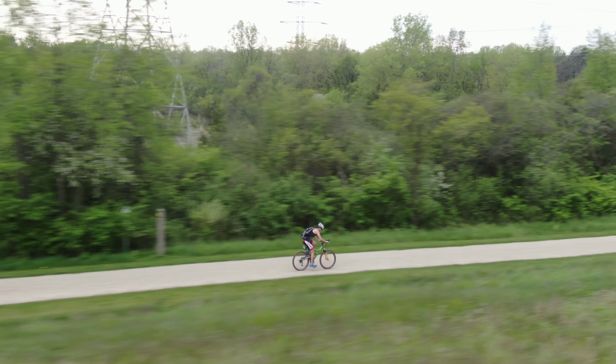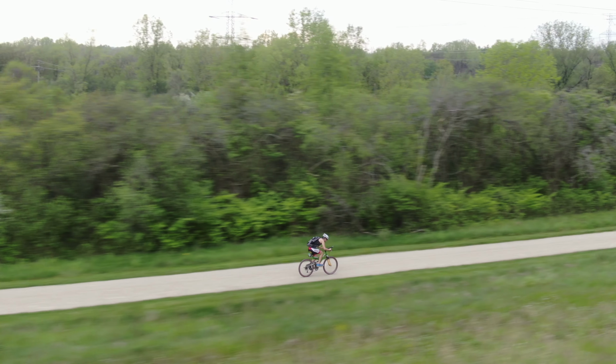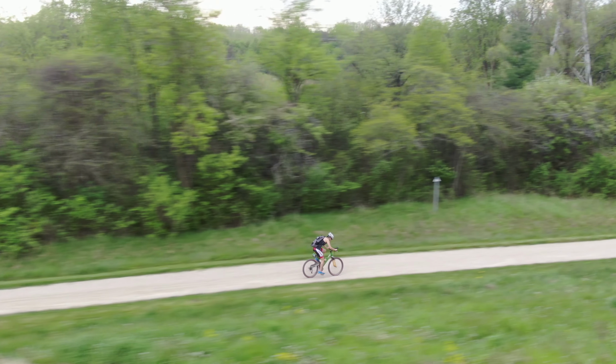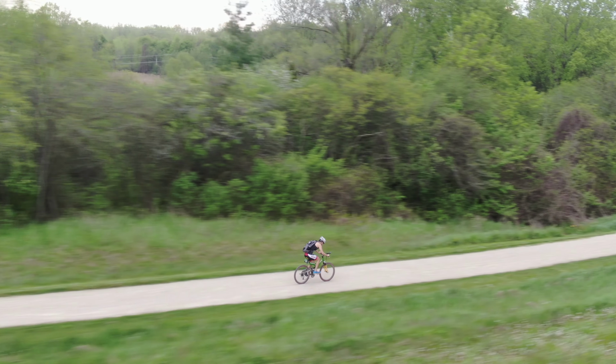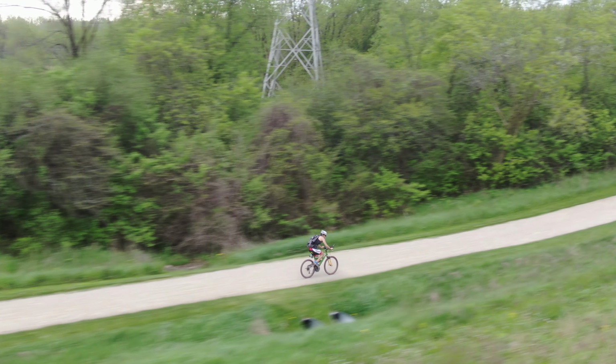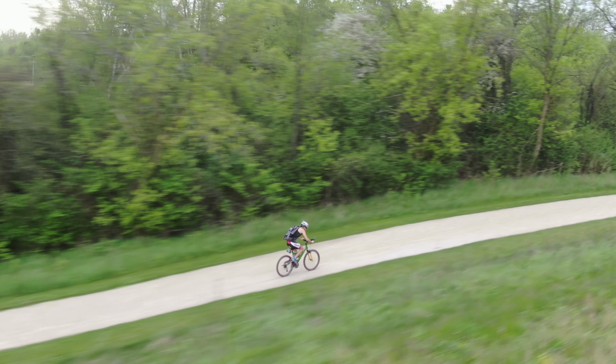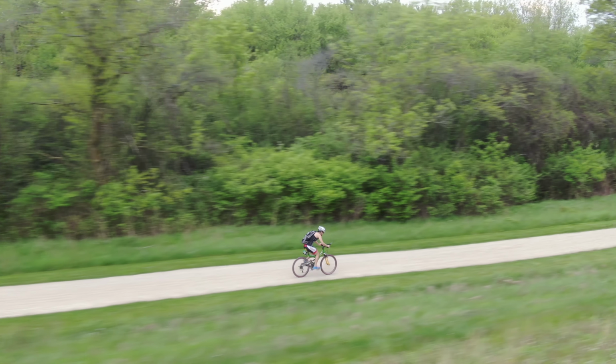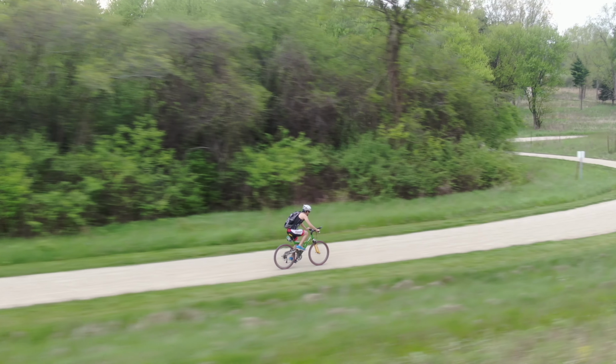Down a hill. 22. That's my biggest gear. Pretty good. Open area is pretty good.